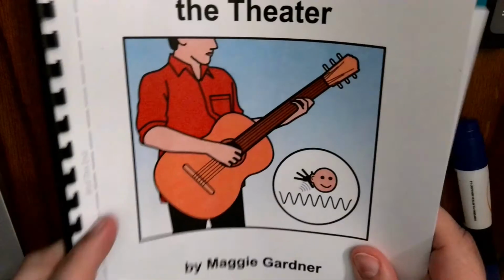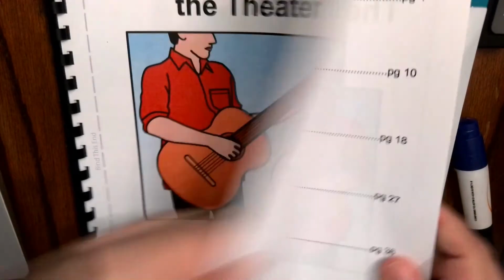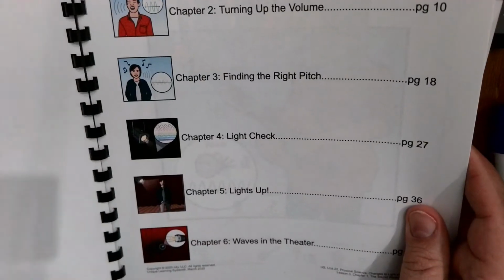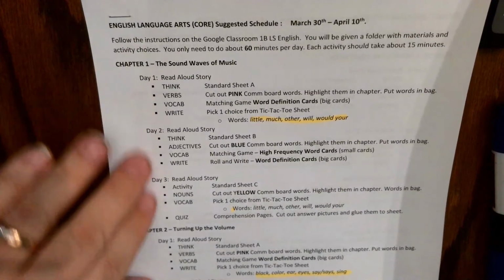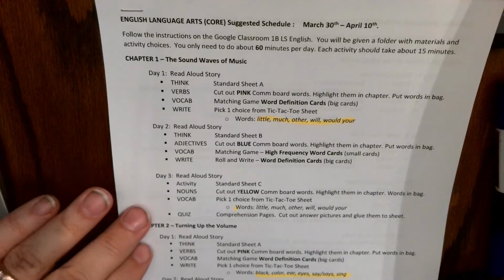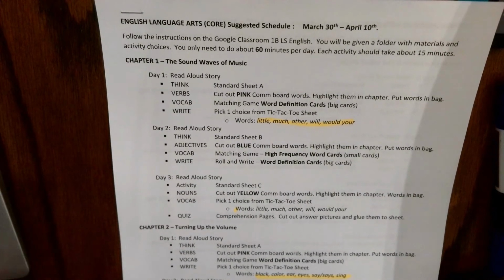We have a bound book called Sound, Lights, and Theater, and it has 6 different chapters in it. So each chapter is designed to take 3, 4, and maybe even 5 days. It depends upon your schedule and what your student wants to do.